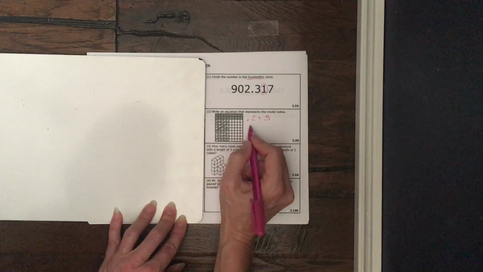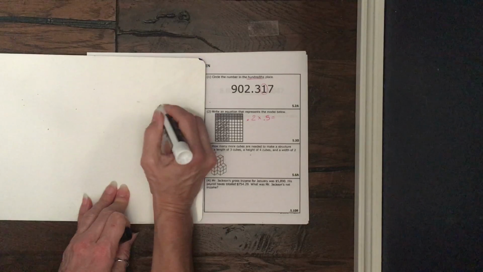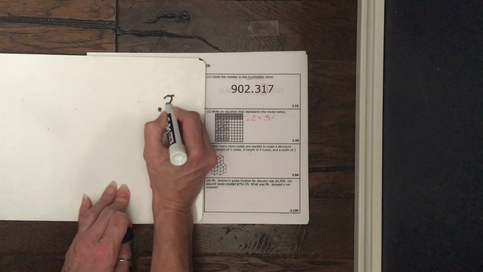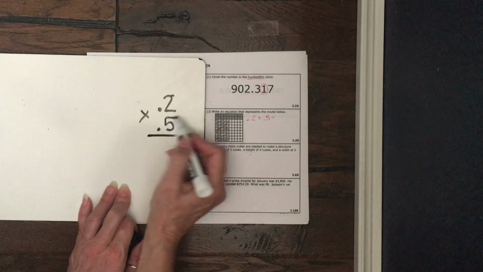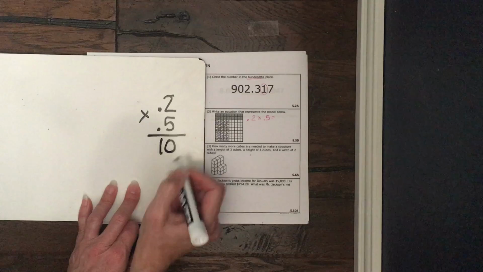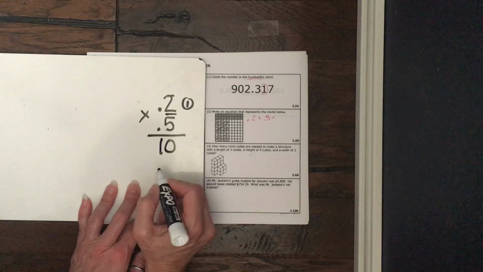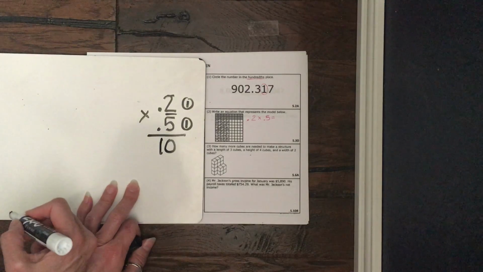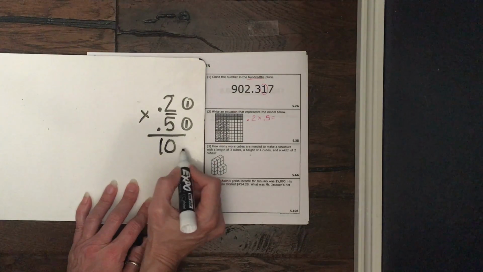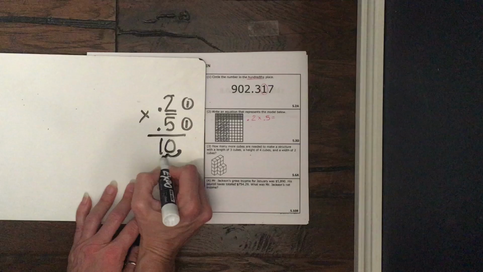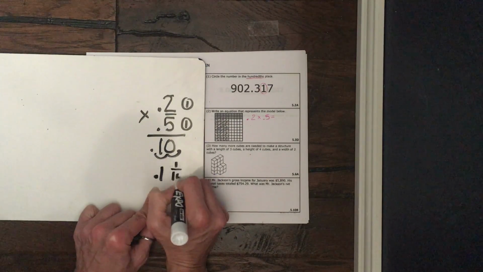So we have 2 tenths times 5 tenths. And if we were going to multiply that, just do the basic multiplication, we would have 2 tenths times 5 tenths, again, remembering to put your decimals. Now, 5 times 2 is 10, but what do we have to do with our decimals? Well, we have one digit to the right of the decimal here, and 1 digit to the right of the decimal here, so we have 2. So right now our decimal's at the end, but we have to move it back 2 places. So that is 1/10.